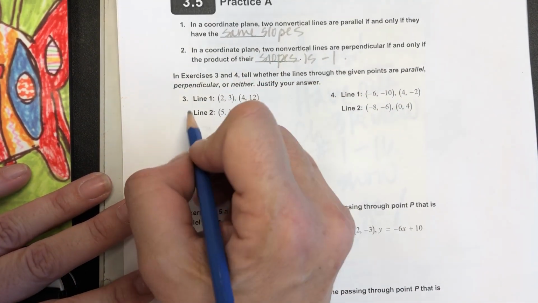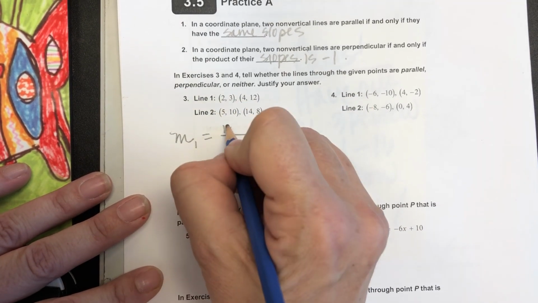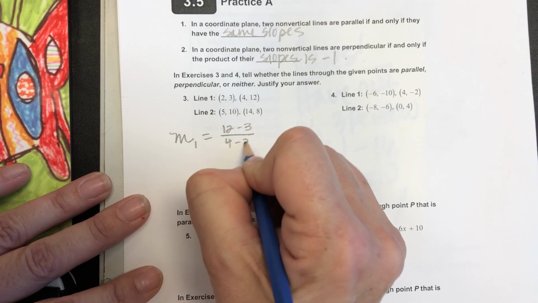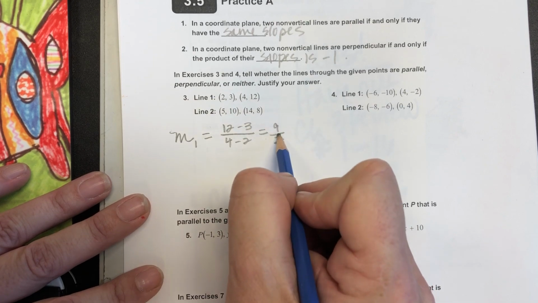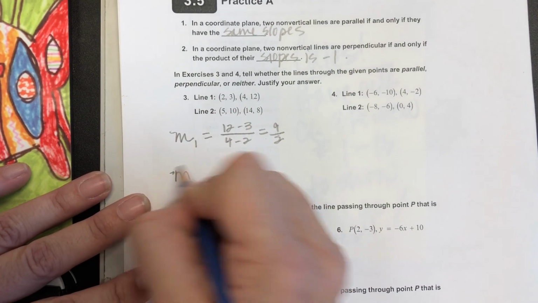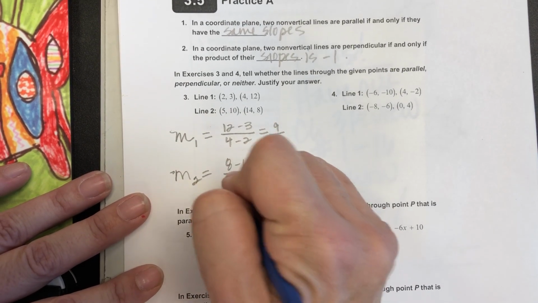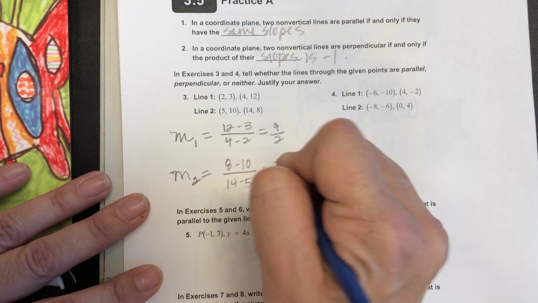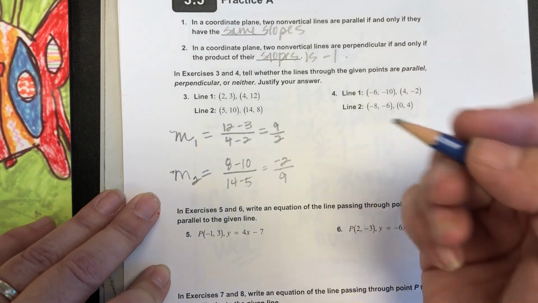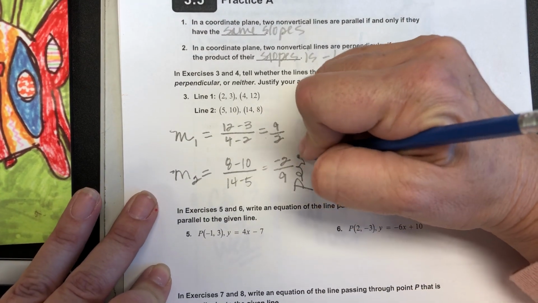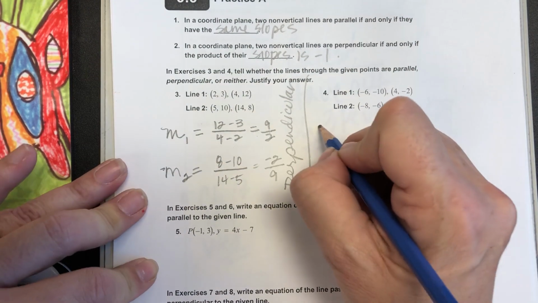Tell whether the lines are parallel, perpendicular, or neither. The slope of line 1, I'm not sure how you set it up, but I'm going to go 12 minus 3 up top, 4 minus 2 in the bottom, 9 over 2. Regardless of how you set that one up, you should finish with positive 9/2. Slope of line 2, when I set that up, 8 minus 10, 14 minus 5. I'm getting -2 over 9. These two lines are going to be perpendicular to each other. Their slopes are opposite reciprocals. So that one's perpendicular.